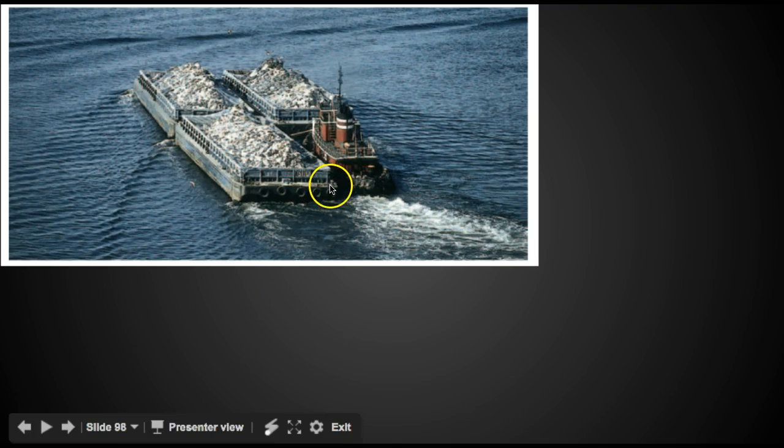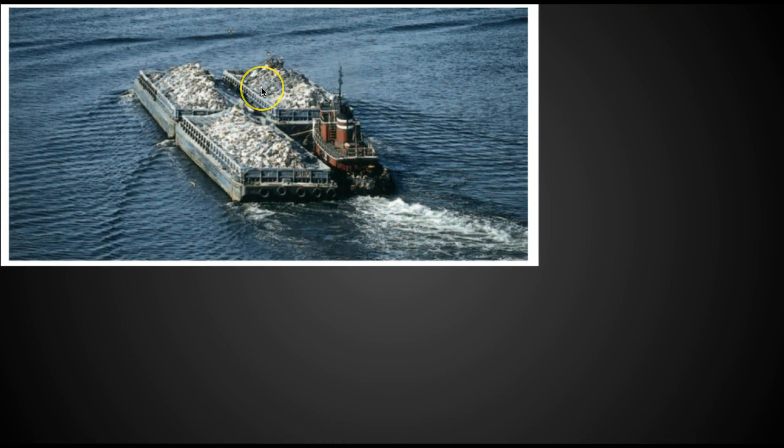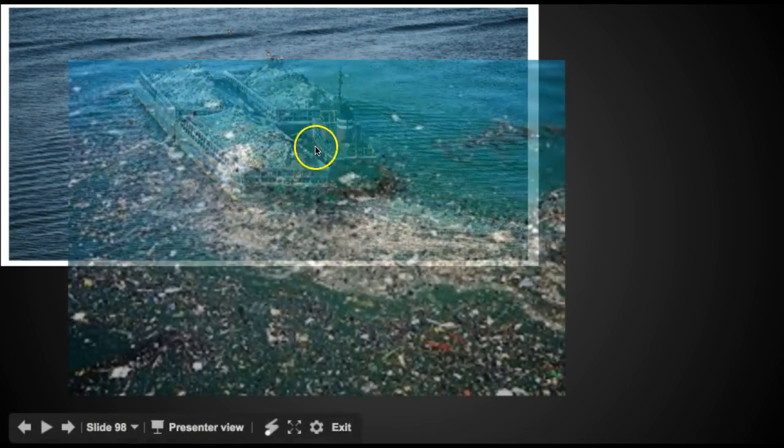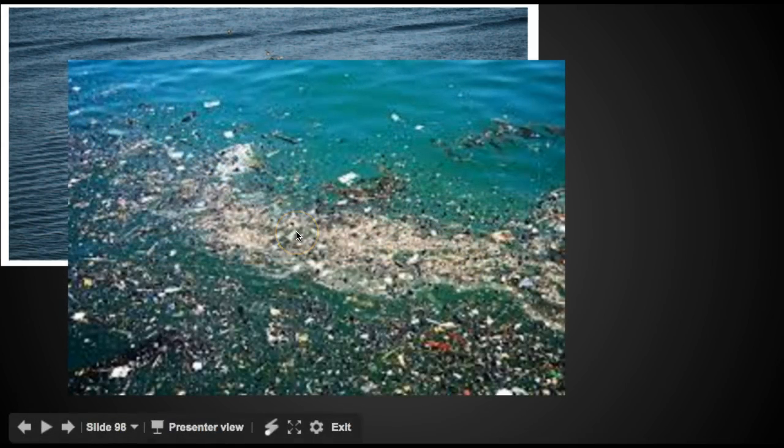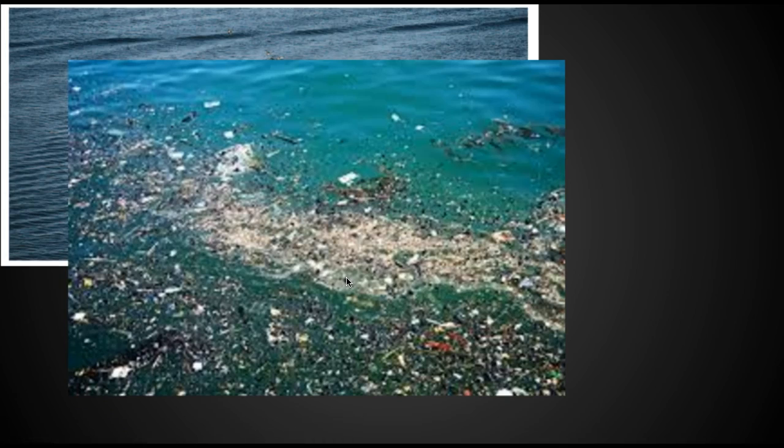So here's a barge that's taking all this trash and dumping it in the ocean. Other countries still do this. The US used to do this, but it's illegal now. But other countries follow different rules. And then when that trash gets into the water, of course, it doesn't really decompose if it's plastic. If it's organic matter, let's say a banana peel, in a couple of days it'll rot and it'll decompose.